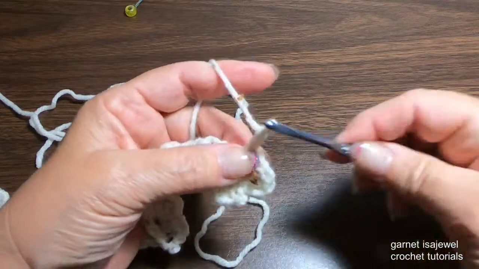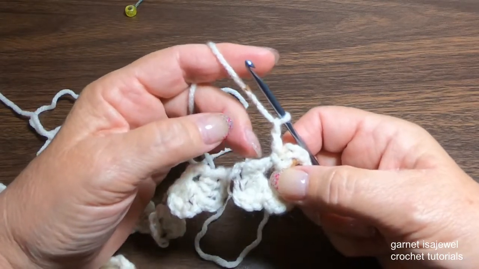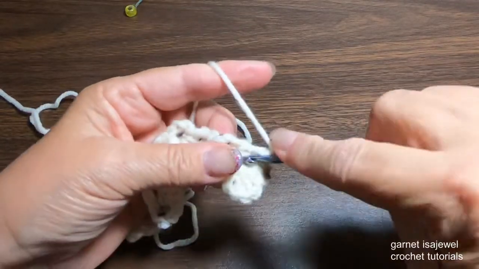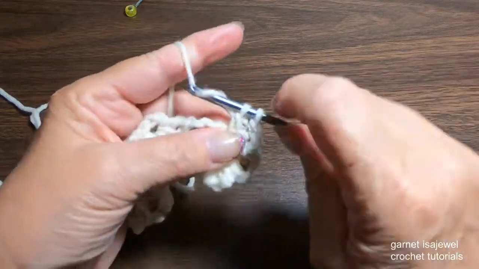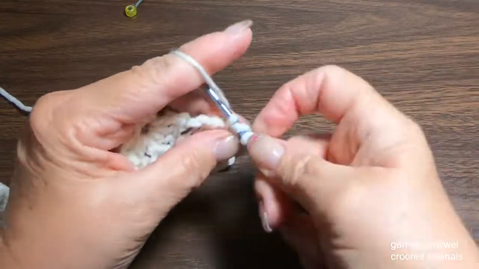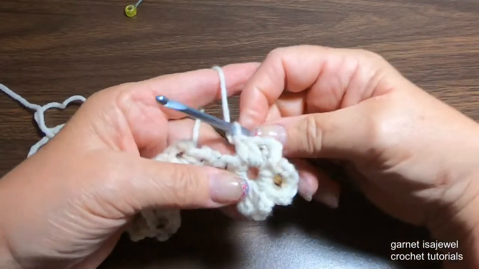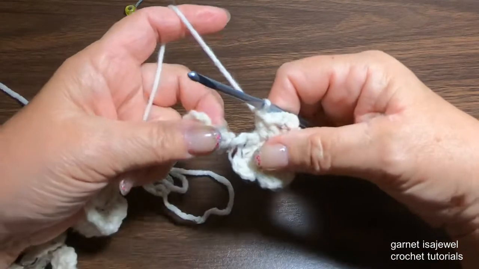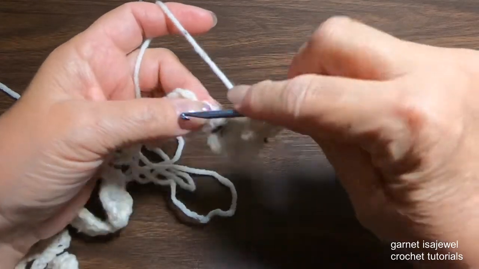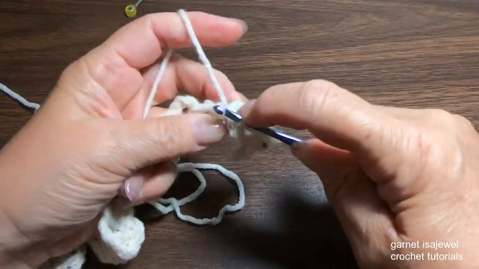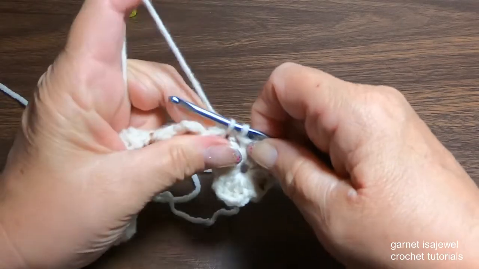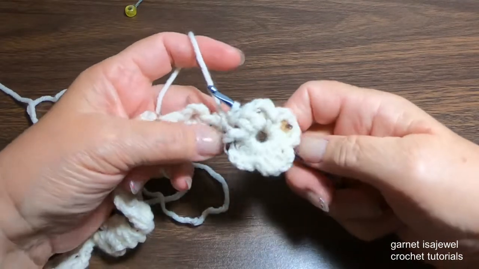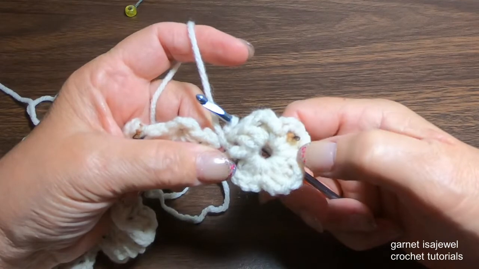So chain 2, and then we're going to place in 3 double crochet here. Okay, so that finishes that right there. Okay, now to kind of tie everything in right here, I'm going to go ahead and do a single crochet to bring everything together here. See how it pulls it all in? It kind of looks like a yo-yo because of how small it is.